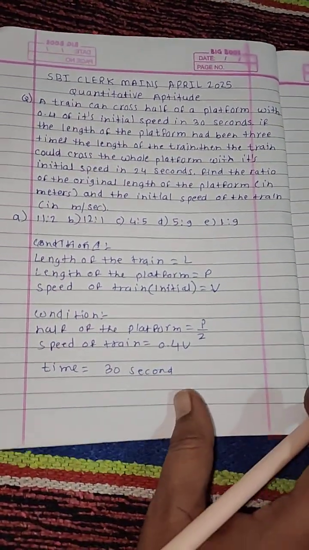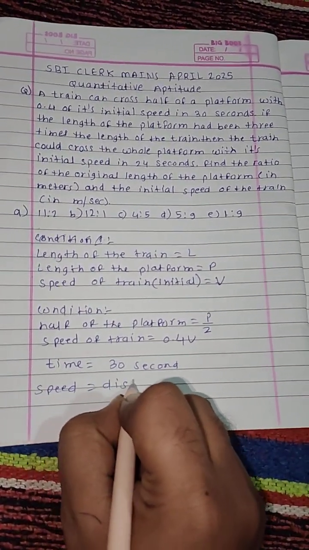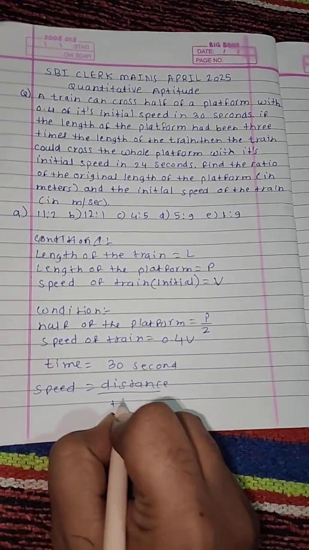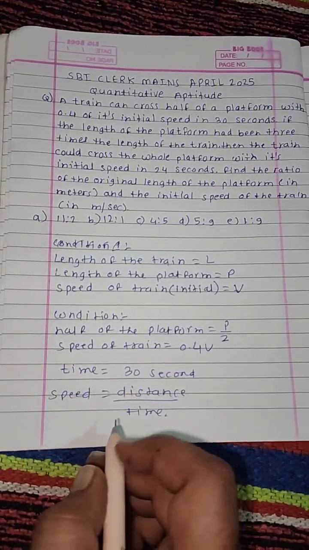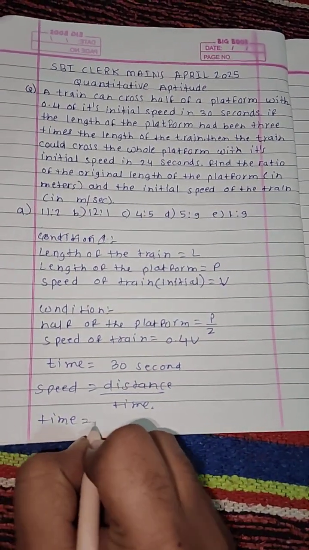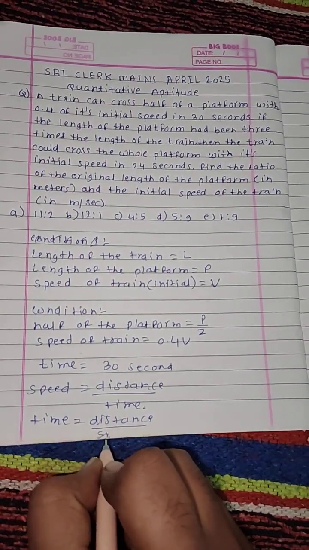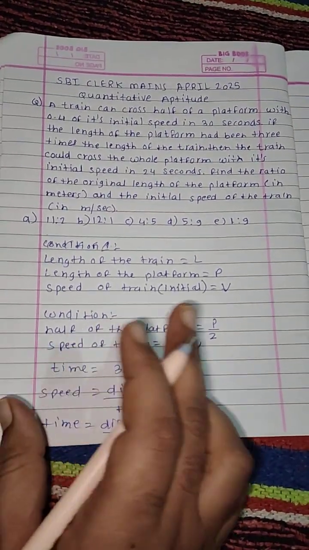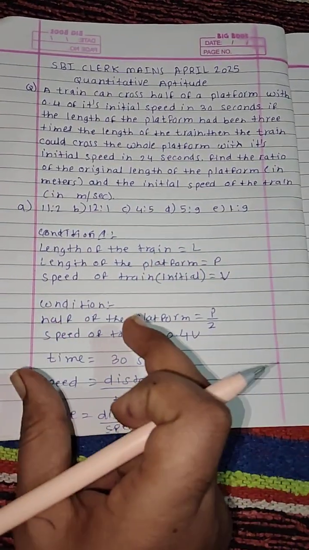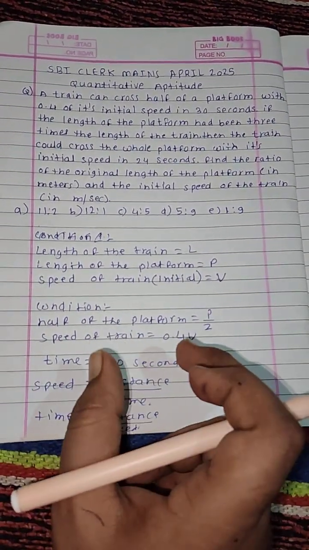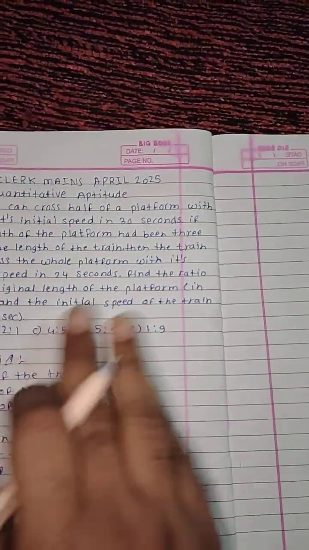Now one formula is there: speed is distance upon time. We will find the time, so time will be distance divided by speed. And one more thing: if a train crosses a platform, how much distance will it cover? It will be the sum of the length of the train plus the length of the platform. Like this we will assume.